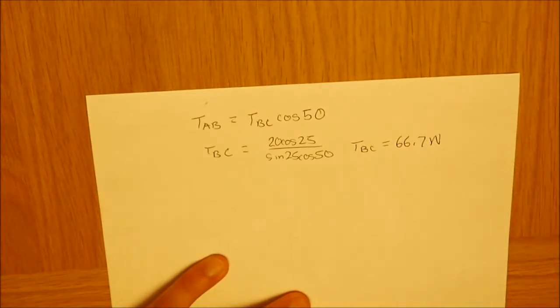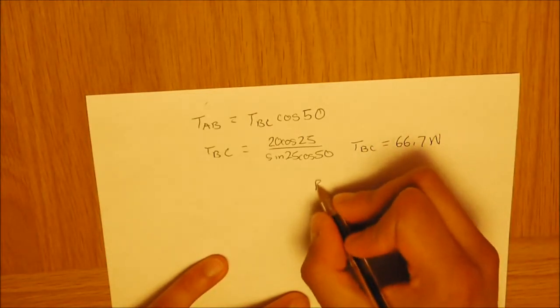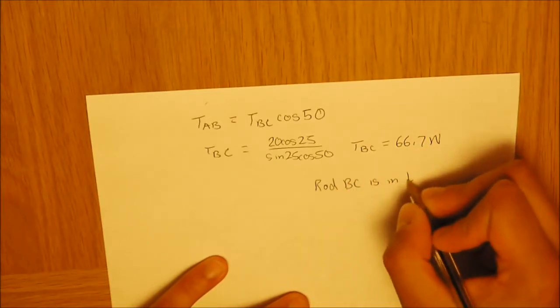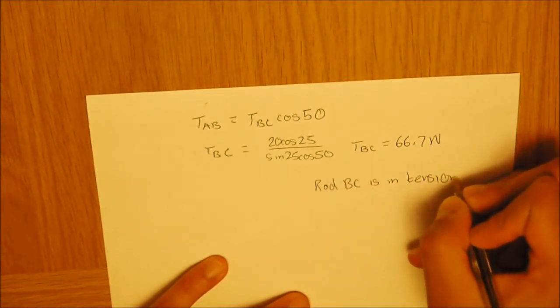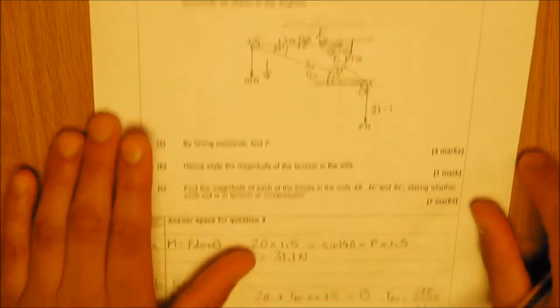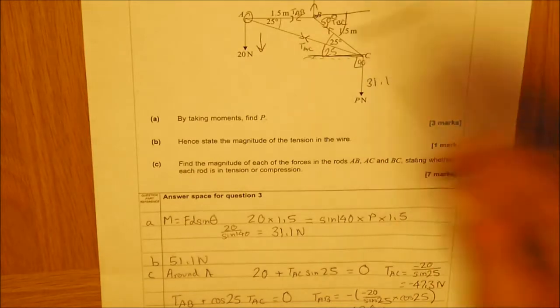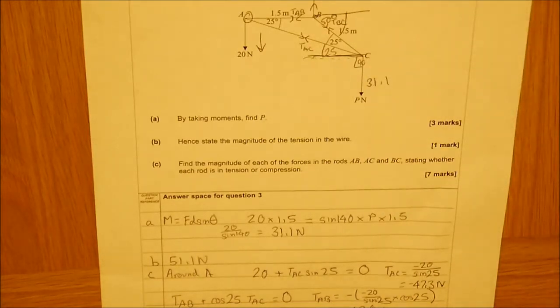As we know it's positive, therefore we can say that rod BC is in tension. There we have it. We have found the magnitude of all three forces, and we have found whether each rod is in tension or compression. TAC is in compression, which is not a huge surprise, because if TAB and TBC are in tension, then I'm not overly surprised that rod TAC is in compression.